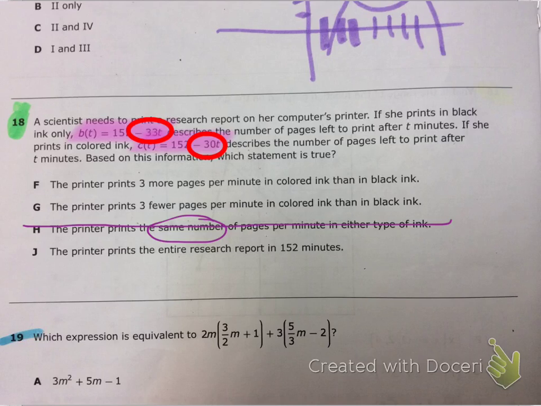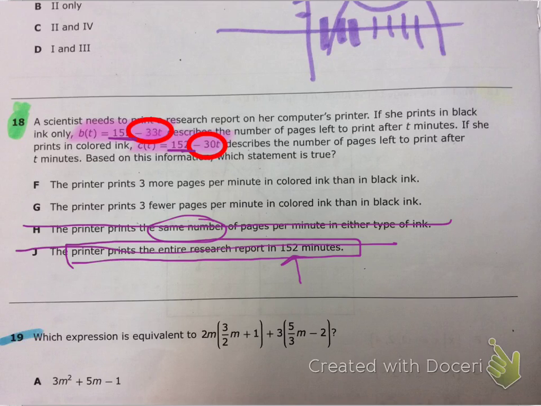Another one you can mark off is the printer prints the entire report in 152 minutes. 152 is not minutes. If you read it again, the 152 is pages. You do 152 pages total, and then it prints 30 every time, or 152 total, and it prints 33 every time. So that's pages, not minutes. It'd be way too long.